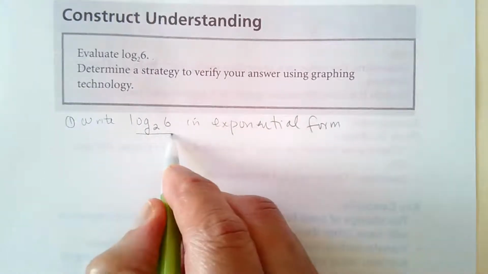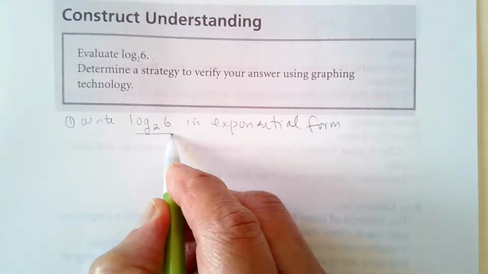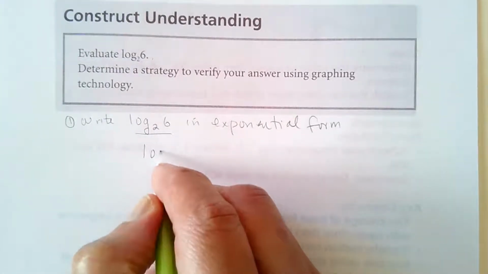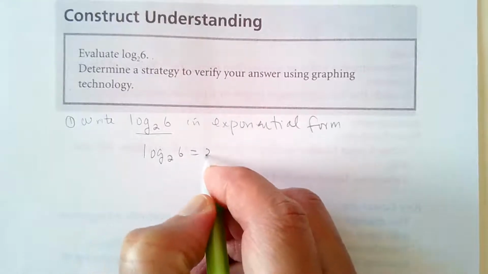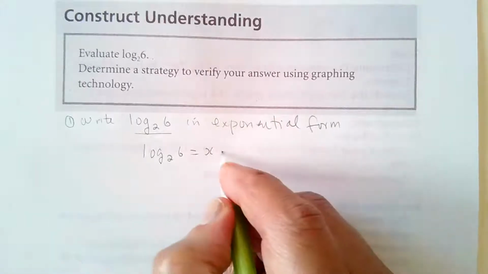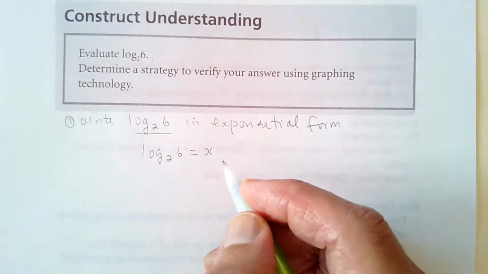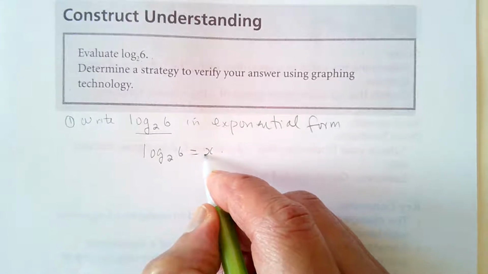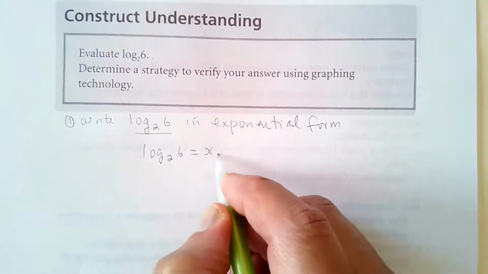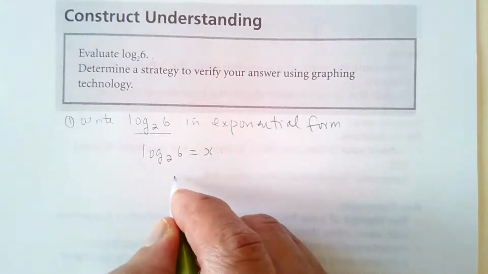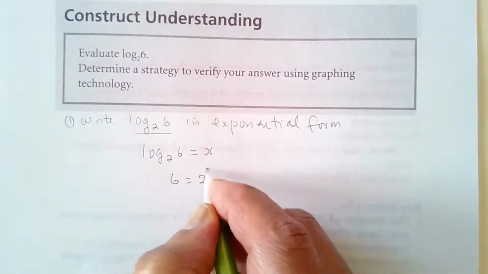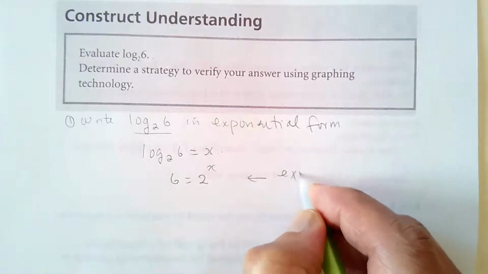If you write this in exponential form, let's say we have log base 2 of 6 equal to x. Then write this as an exponential. We make it into an equation now. So now it becomes 6 is equal to 2 to the power of x. This is your base, that's your exponent, 2 to the power x. So this is the exponential form.